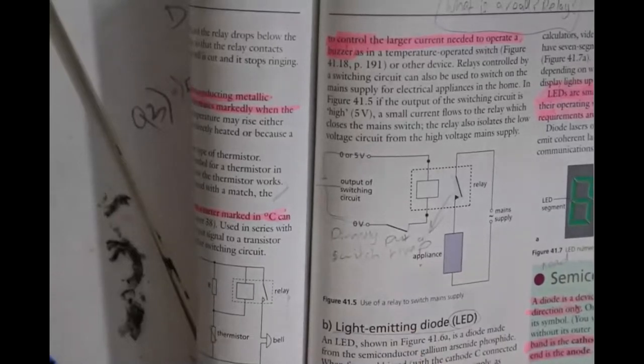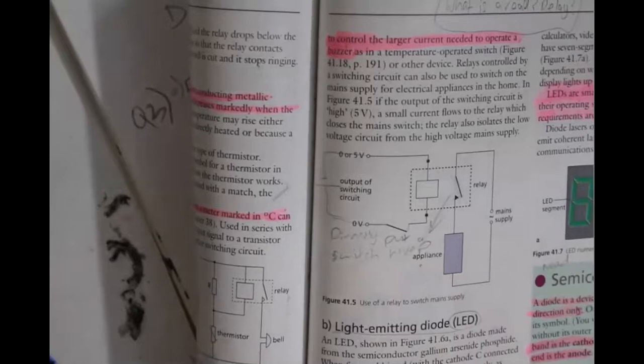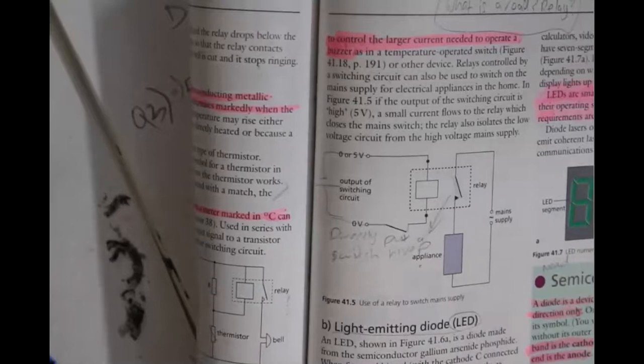And so you have one electromagnet which will turn into a magnet, and it will attract that arm of the relay and close the loop which is connected to the main supply. And so the appliance will have the current passing through it, and therefore it can work, right?